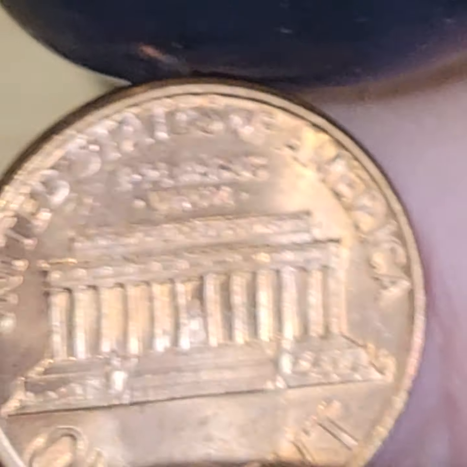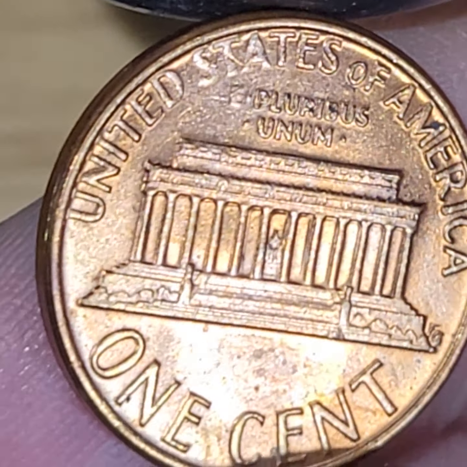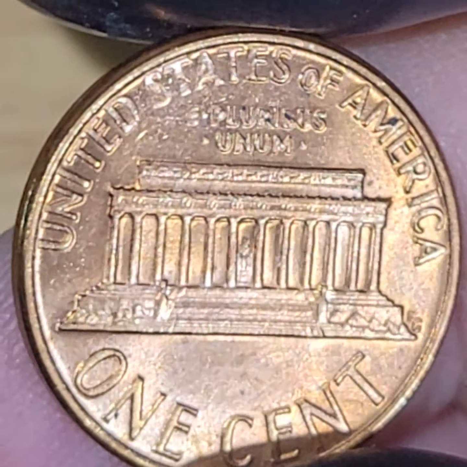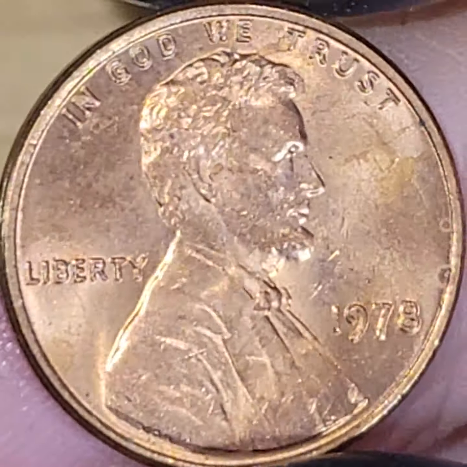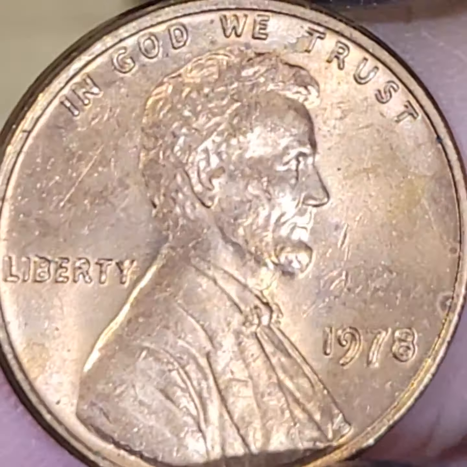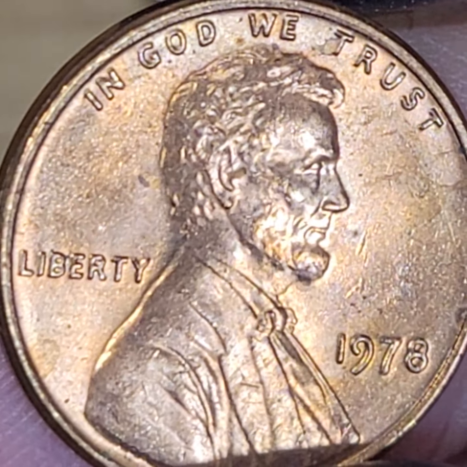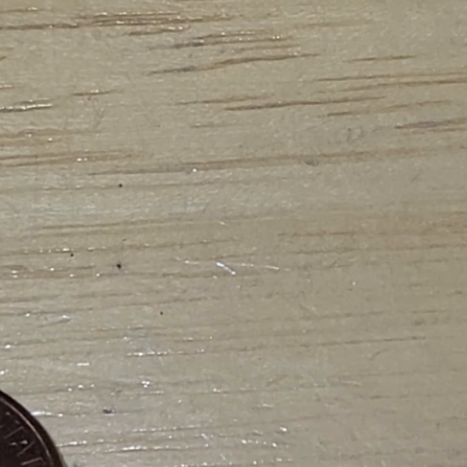How beautiful this one is, huh? Wow. You can see the STA is very light. That'll go into the tube.